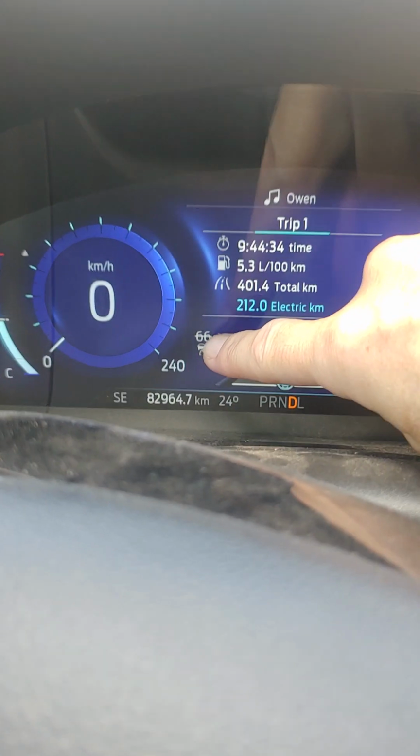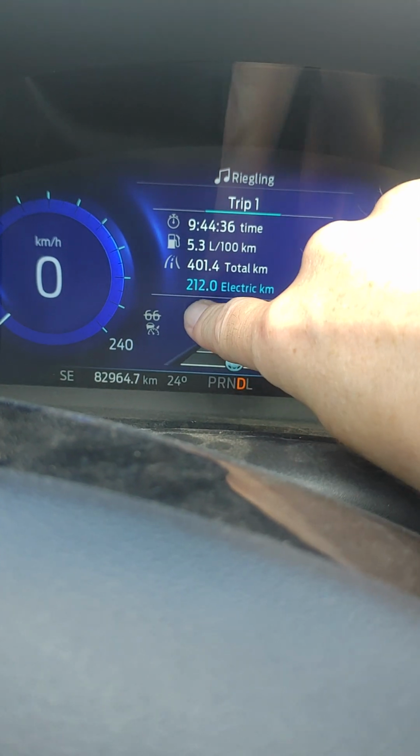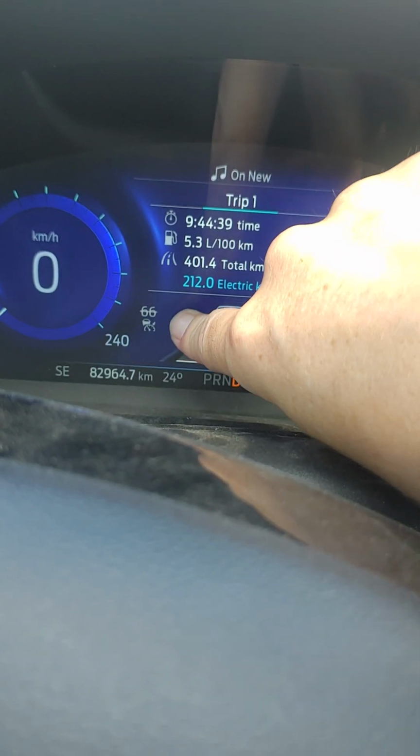And what else was there? Oh, right here in my vehicle, it'll actually tell me if I'm in an 80 zone or a 60 zone or something.